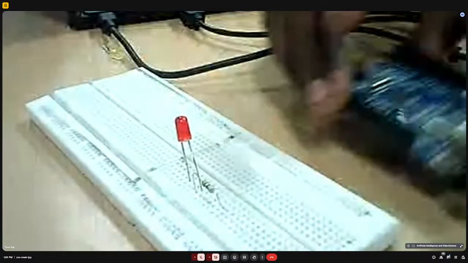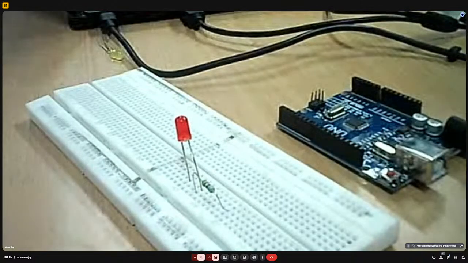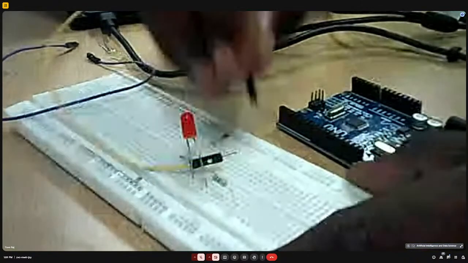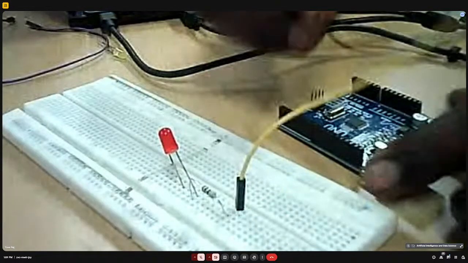So now I am going to connect it to the Arduino. I will take one connecting wire. The positive you can connect to digital pin number 13.